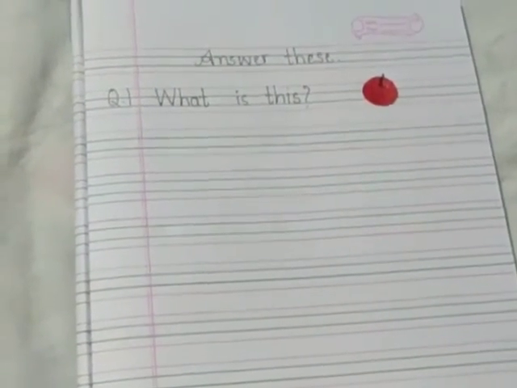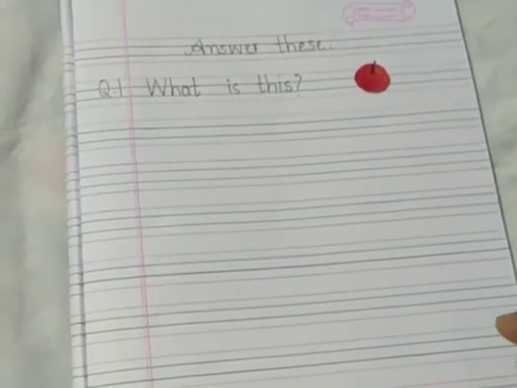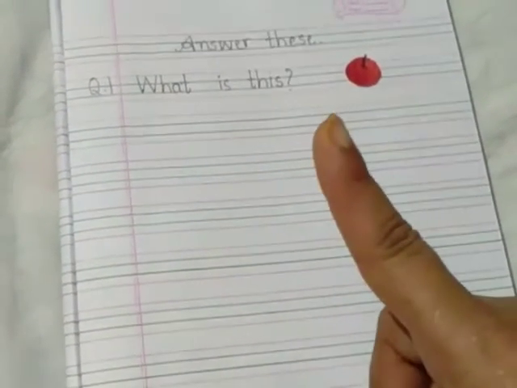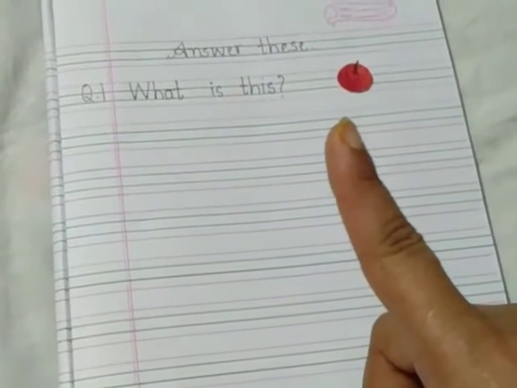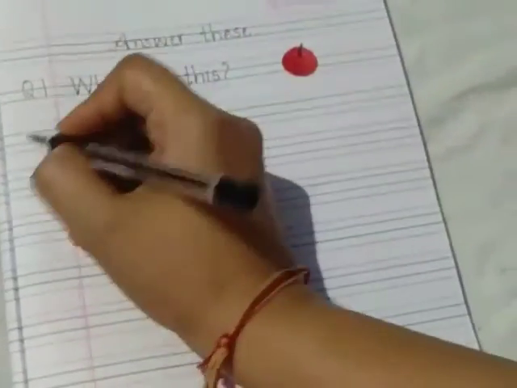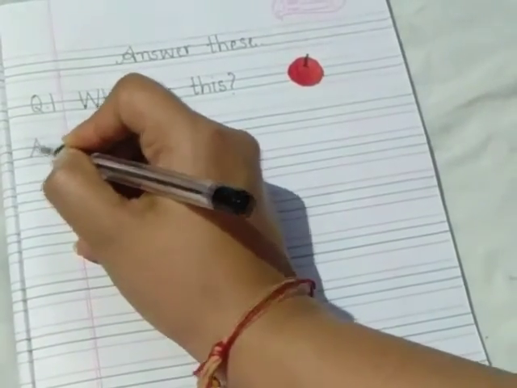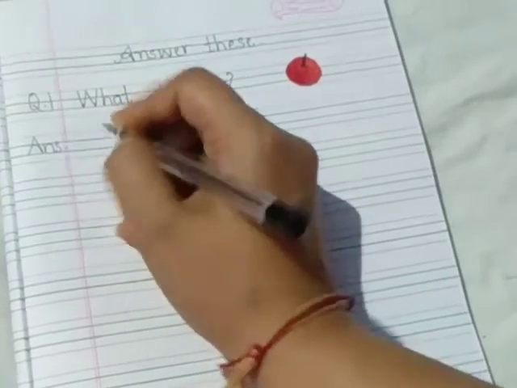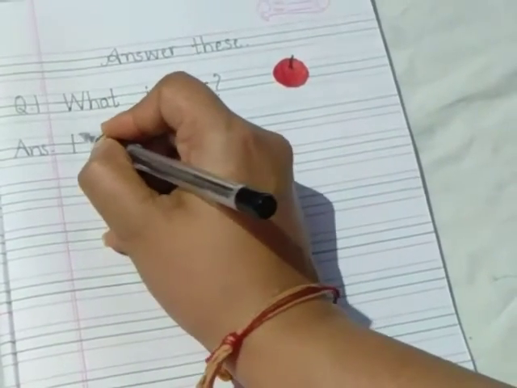If any naming word starts with A, E, I, O, U and it is one, so we have to use a and an just before the naming word. So the answer is this.